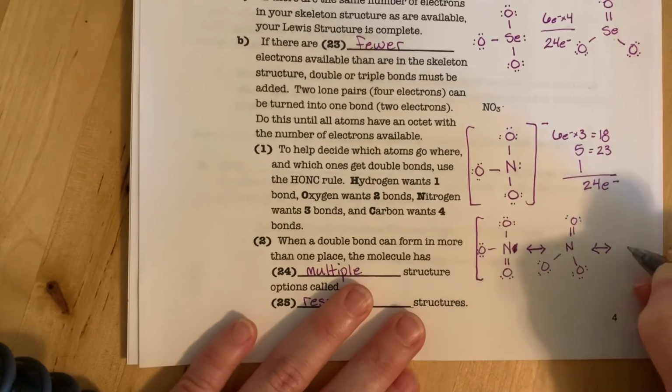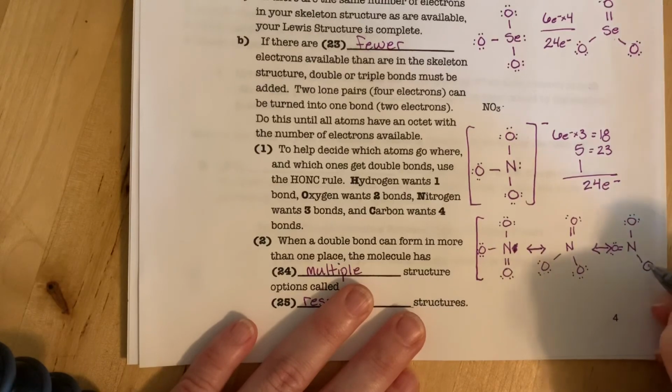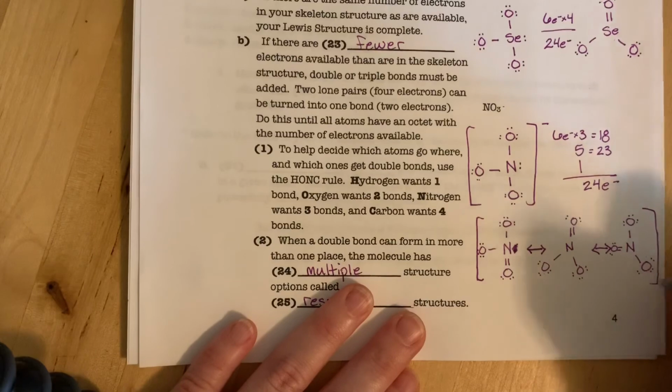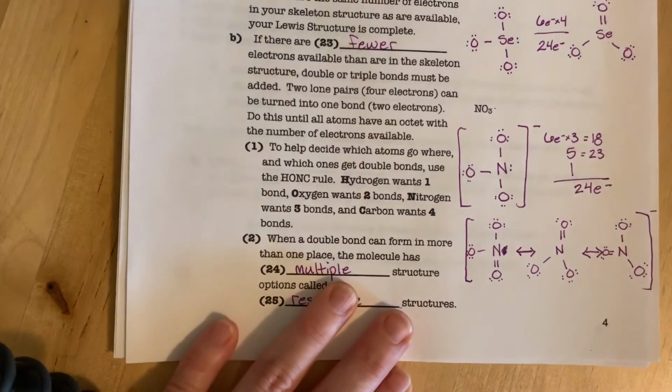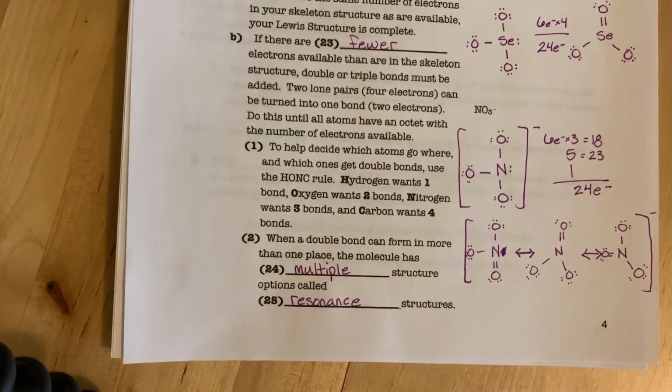And one more. Oh, I barely gave myself room. There we are.